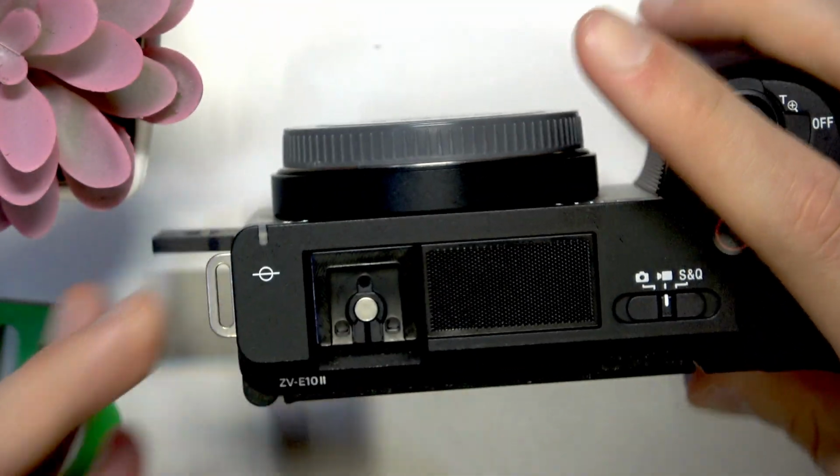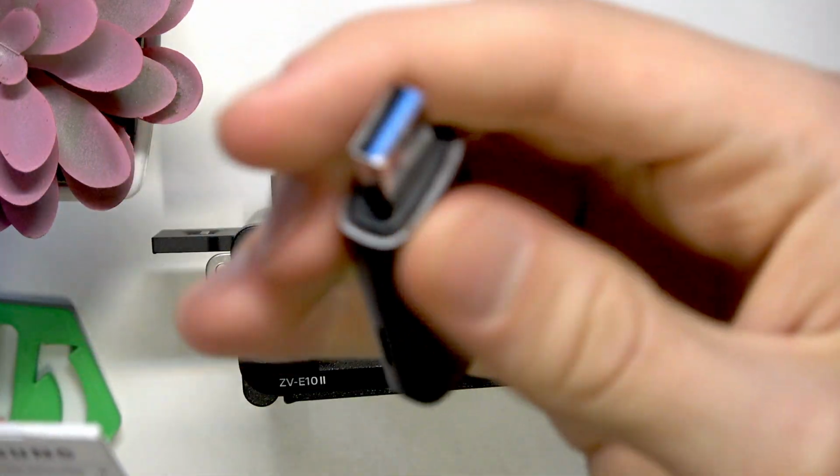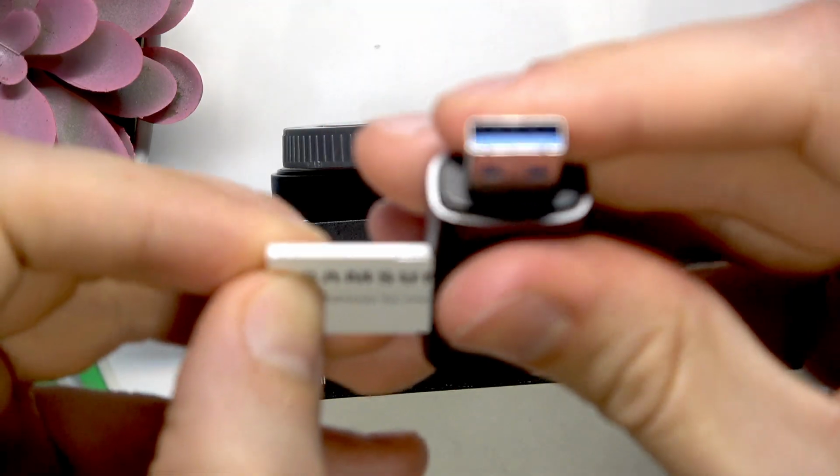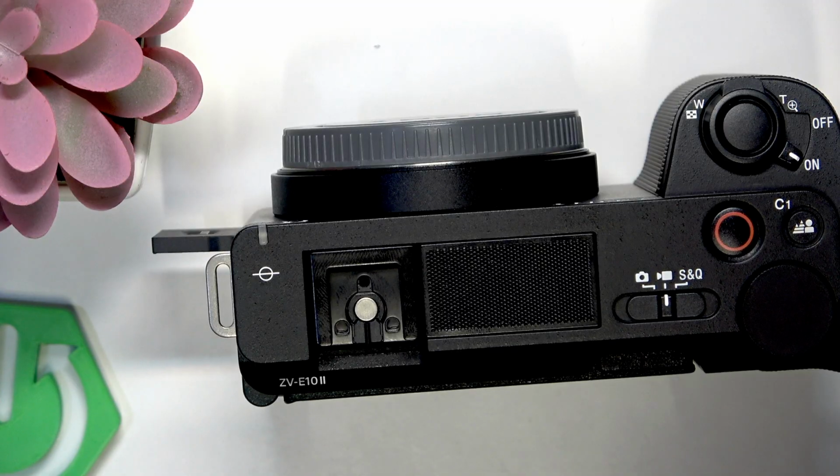I'm gonna be using the USB adapter like this one that supports SD cards. So I'm just gonna insert my SD card like this, and then I'm gonna insert this card into my computer.